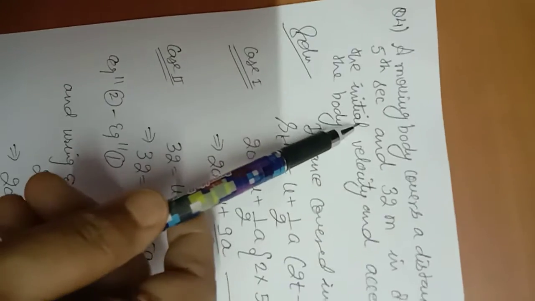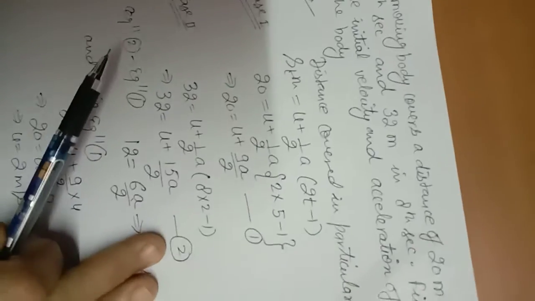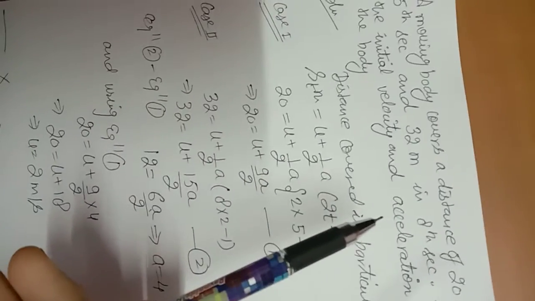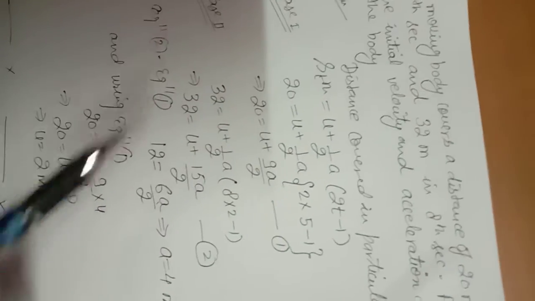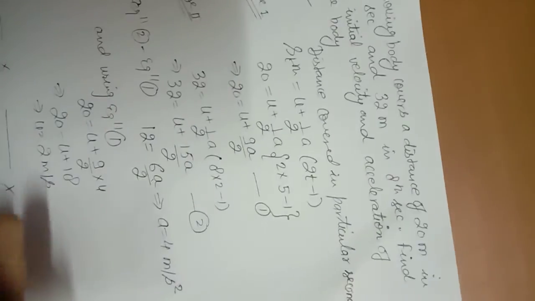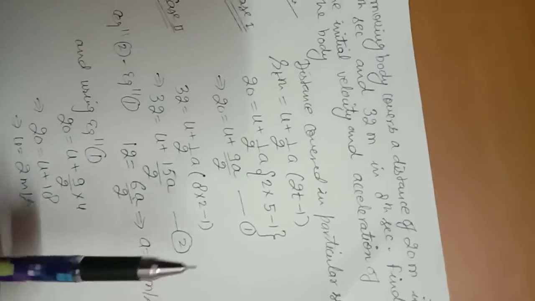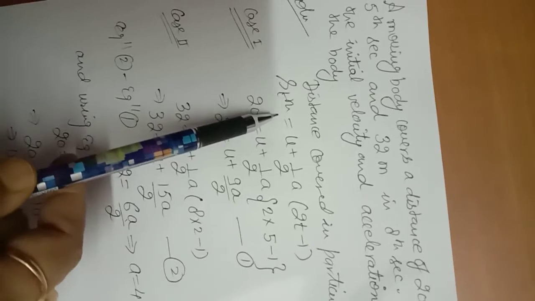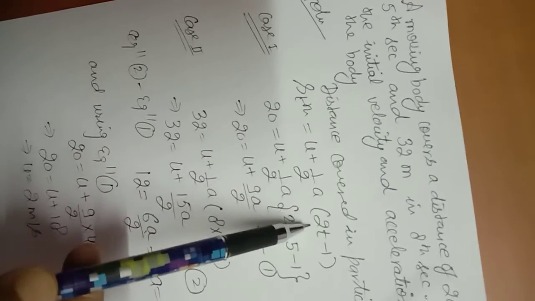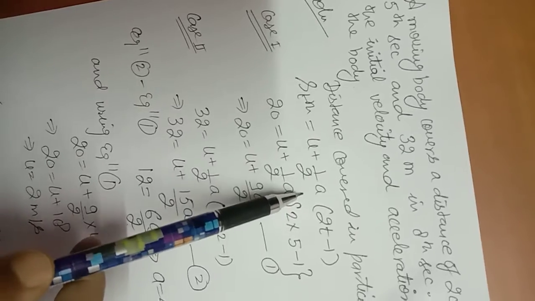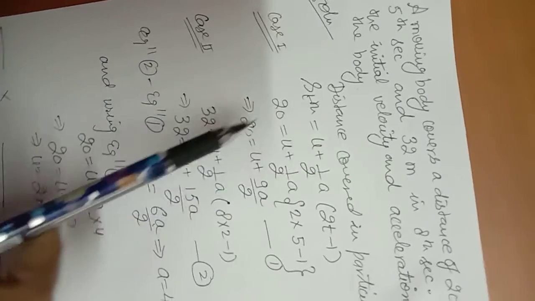And now the last question we are taking: a moving body covers a distance of 20 meters in the 5th second and 32 meters in the 8th second. We have to calculate the initial velocity and acceleration of the body. In total time t, the distance covered is s is ut plus half at squared. And we have derived the formula that the distance covered in a particular second is u plus half a (2t minus 1), where t is the time for that particular second, a is the acceleration, and u is the initial velocity.